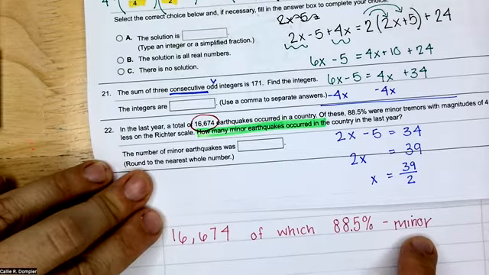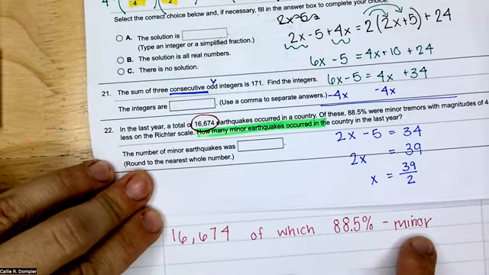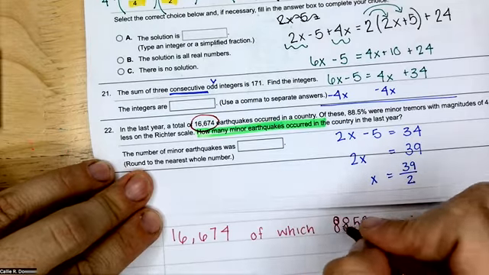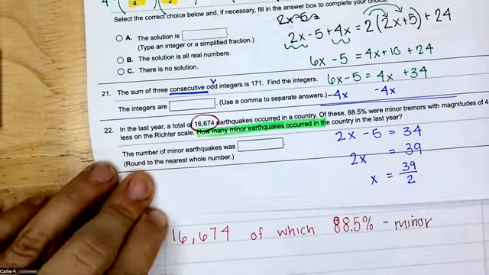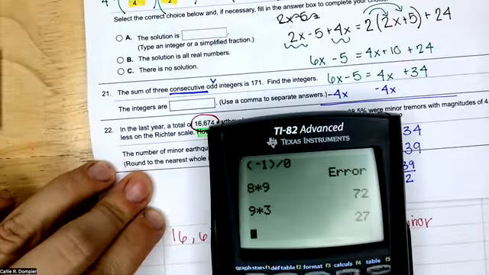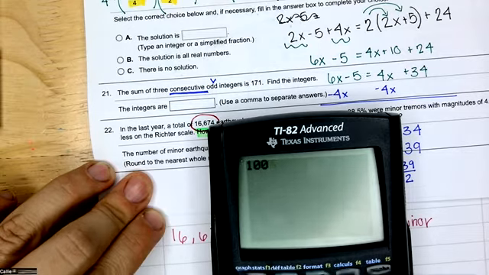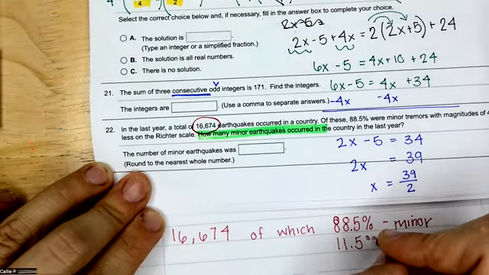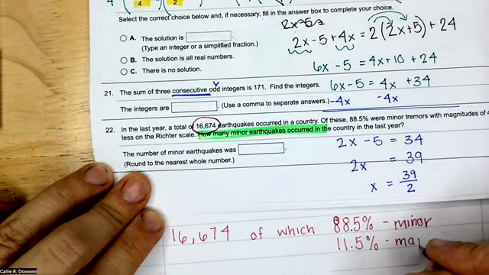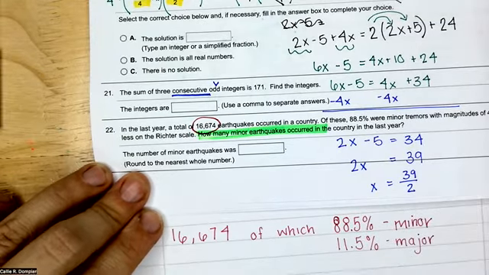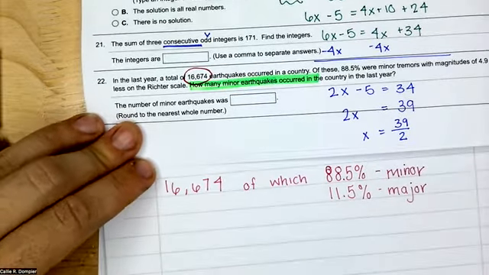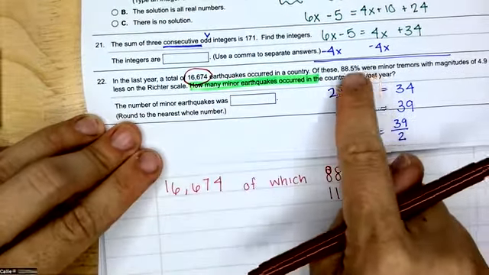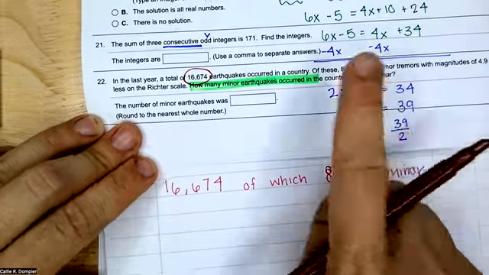Is that the percent they gave us, or do we need to subtract that percent from 100? 88.5% are minor, so 100 minus 88.5 means 11.5 were major, right? Because there is a possibility that they ask you the opposite of the percent they actually provided. How many minor earthquakes? 88.5% were minor. So I think we're okay.